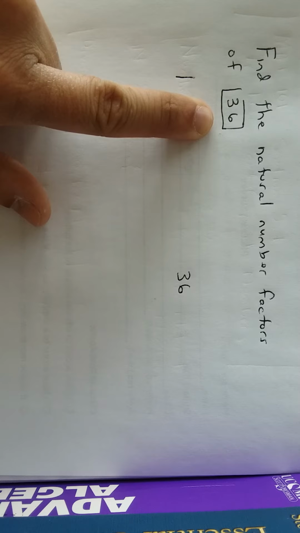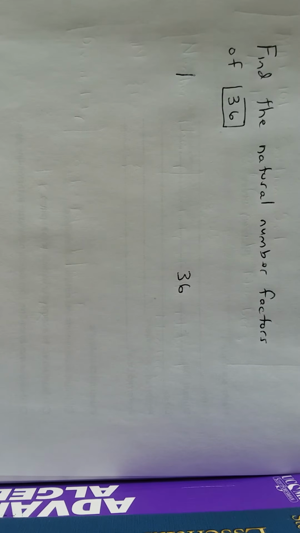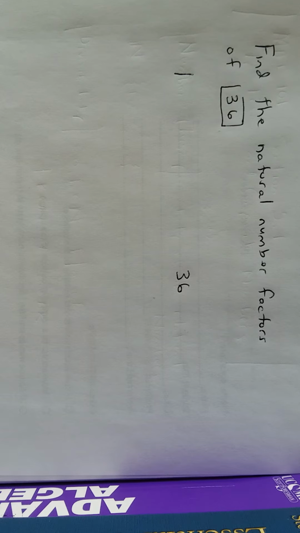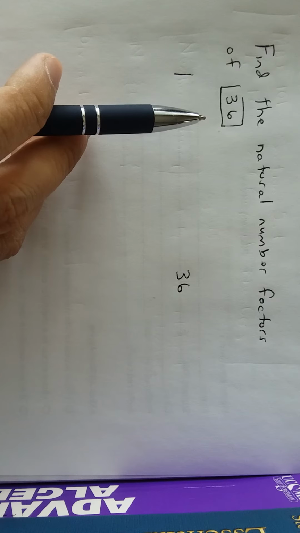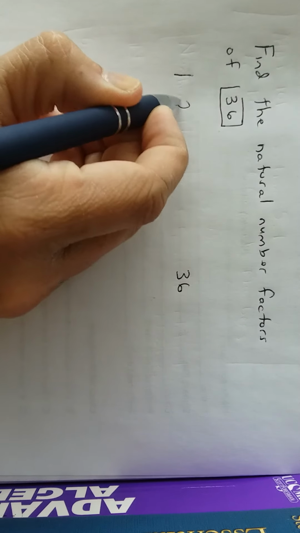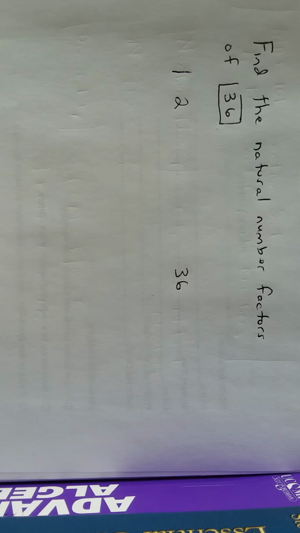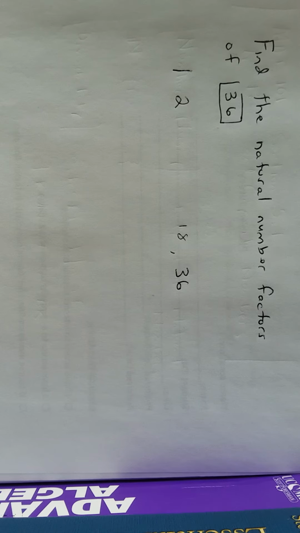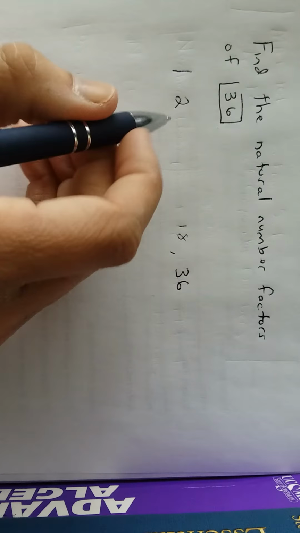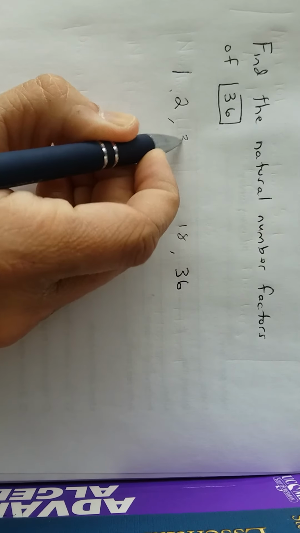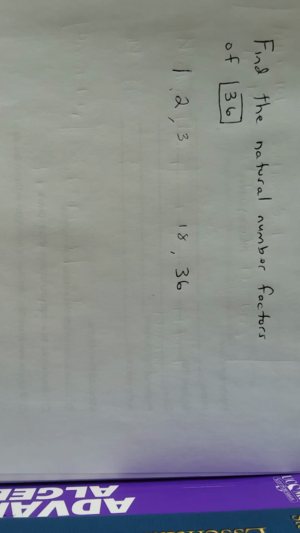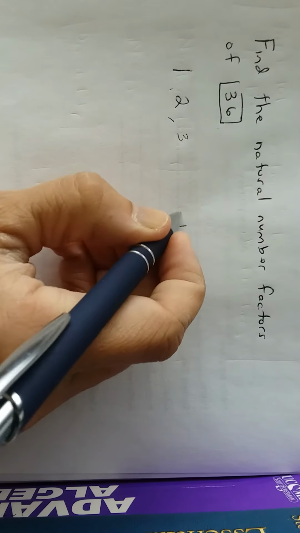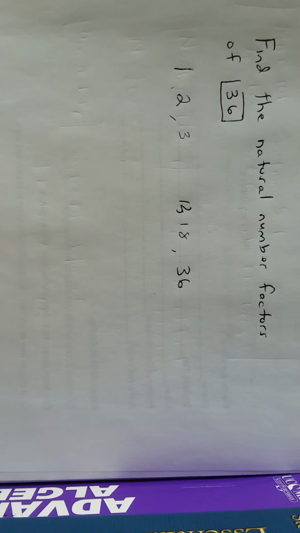This is an even number, and if you read the text or have known this through the years, any kind of even number is divisible by 2. So 2 would be a factor. 2 times what gives you 36? That would be 18. 18 plus 18 is 36. What's another factor? Well, let's try 3. Does 3 divide into 36? It does, 12 times. So 12 and 3 are factors.